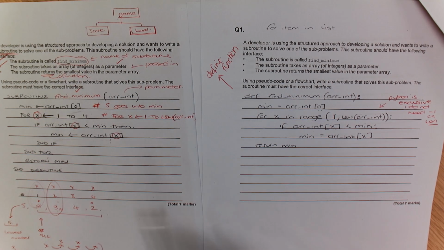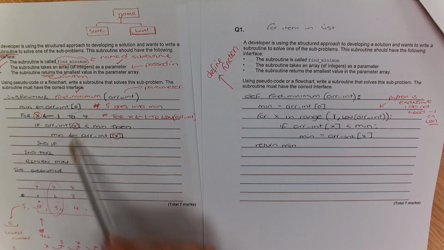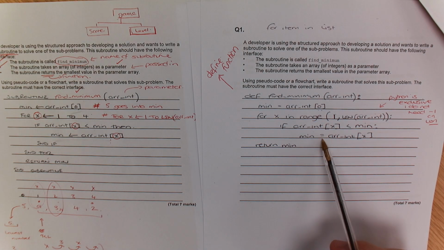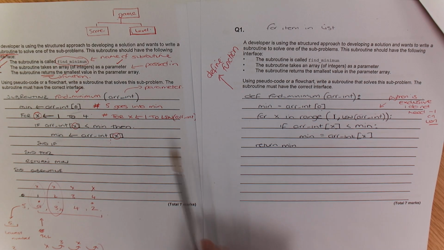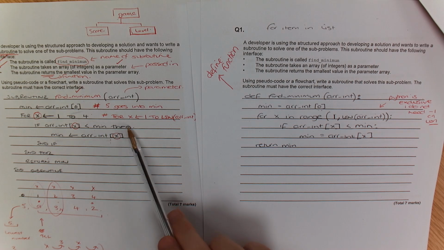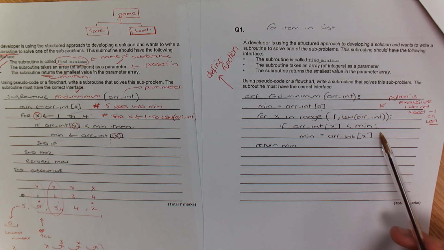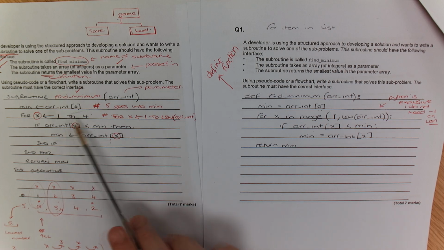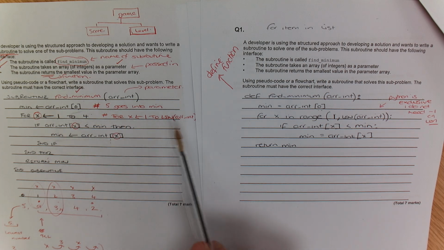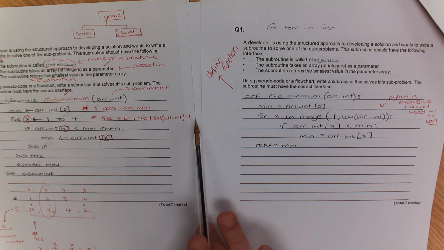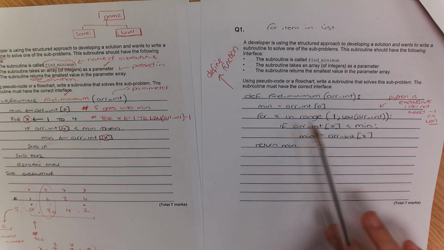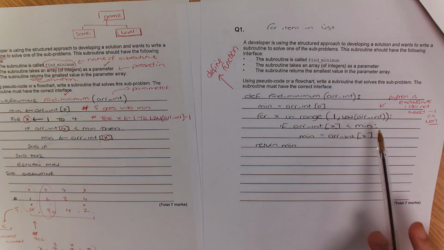So what are our key differences here? In pseudocode we use an arrow. In Python we use equals. In pseudocode we use a then. In Python we use a colon. Instead of going for x is 1 to len int minus 1, we go 1 comma len array int.